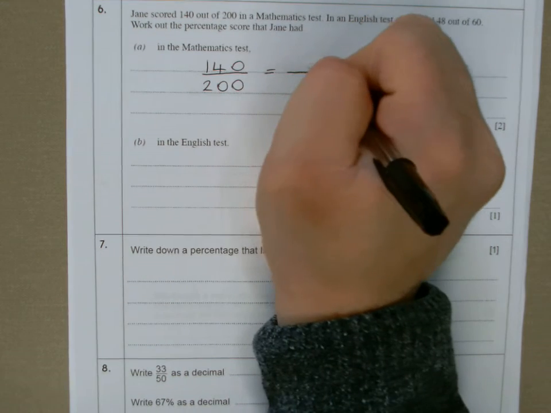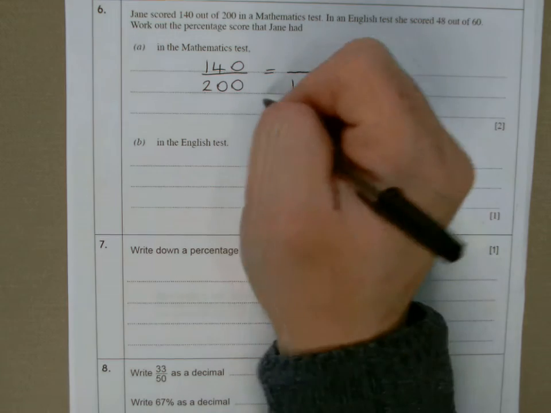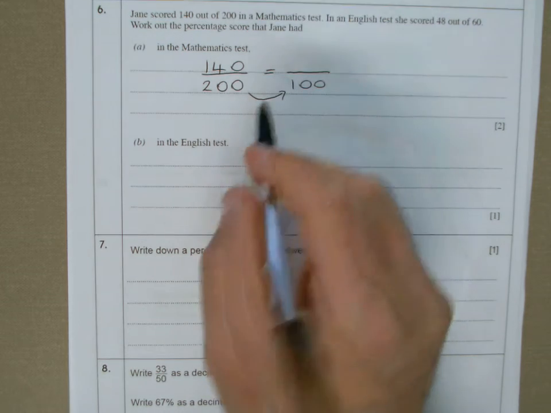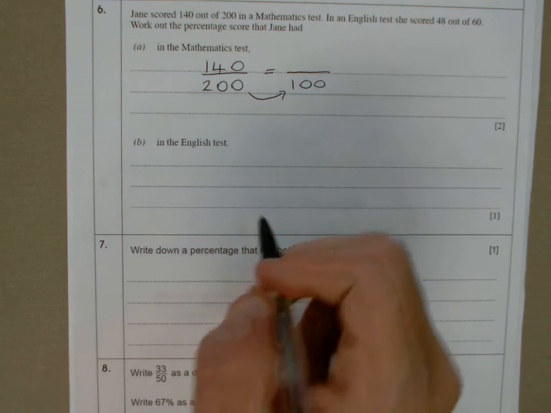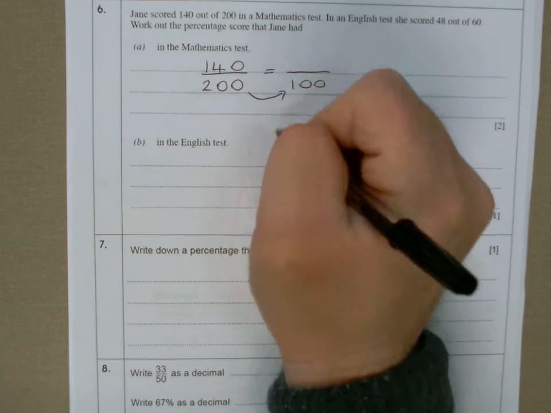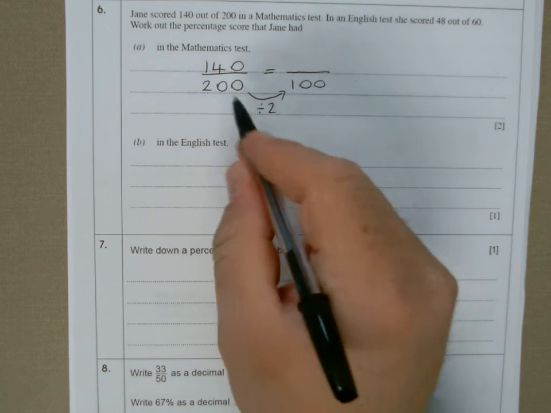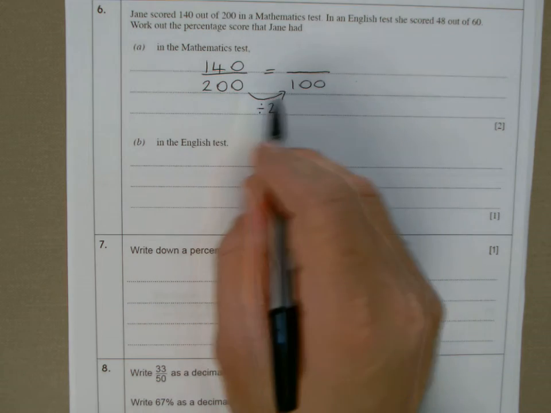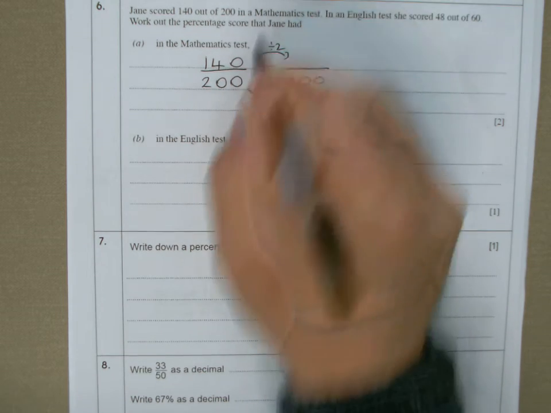So, what we can do is change this fraction, and in this case, it's going to be scaling it down, isn't it? Okay, so we've got to ask ourselves, what are we doing to 200 to get to 100? Well, 100 goes into 200 twice, so you're actually sharing it by 2, aren't you? You're making it smaller, so you're dividing by 2. But if you divide the bottom by 2, you also have to divide the top by 2.